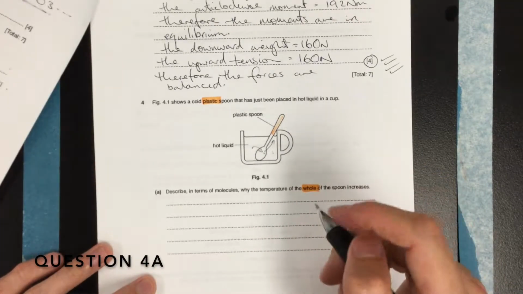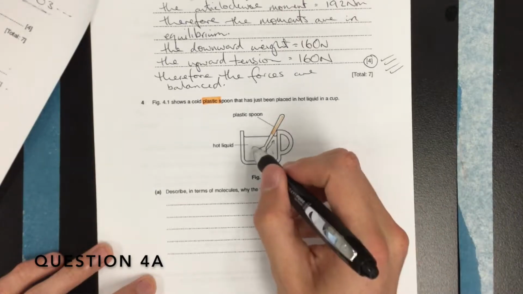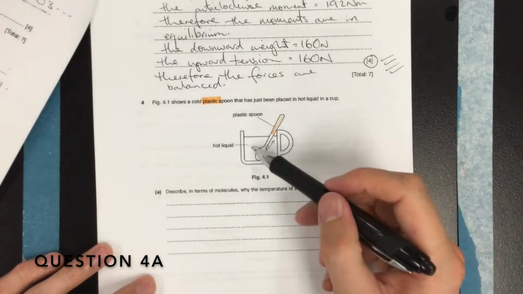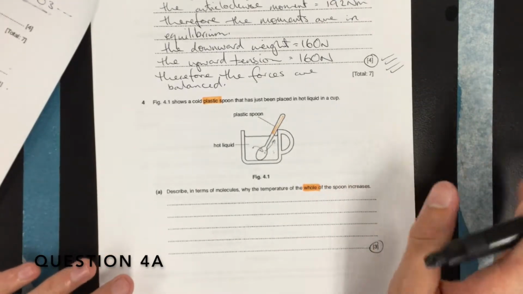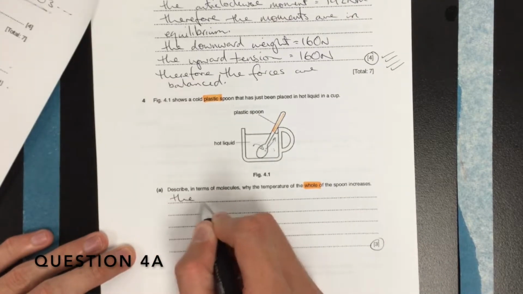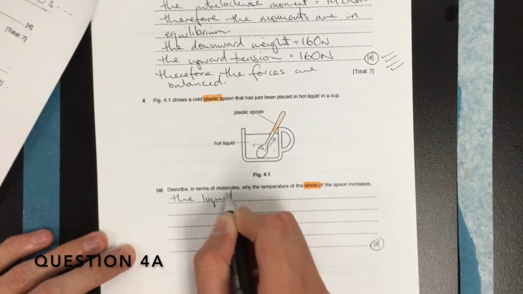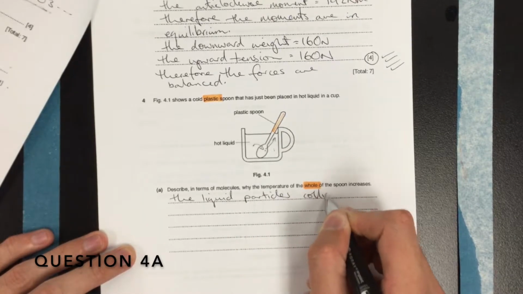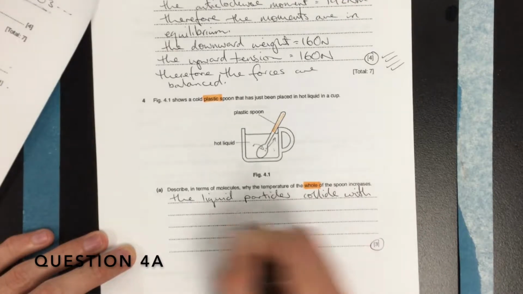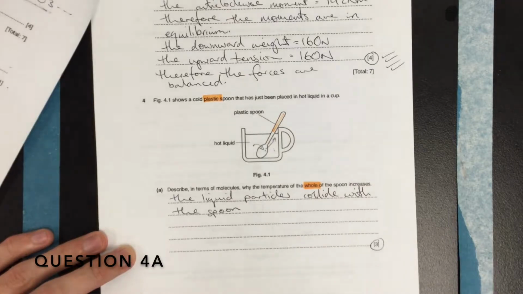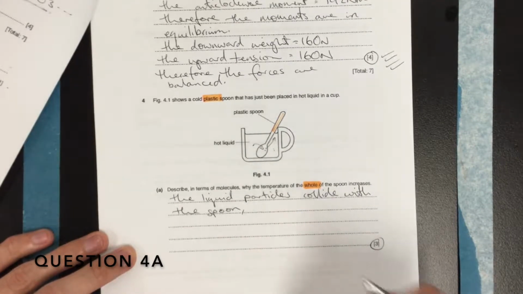Okay, so the first thing is how are these particles transferring heat from the outside to the inside. One or two people said that the particles actually go inside the spoon. That's not correct. Okay, the key thing is that the liquid particles collide with the spoon. Okay, they're actually bouncing off it all the time. Okay, that's our first mark. We've said what happens there.